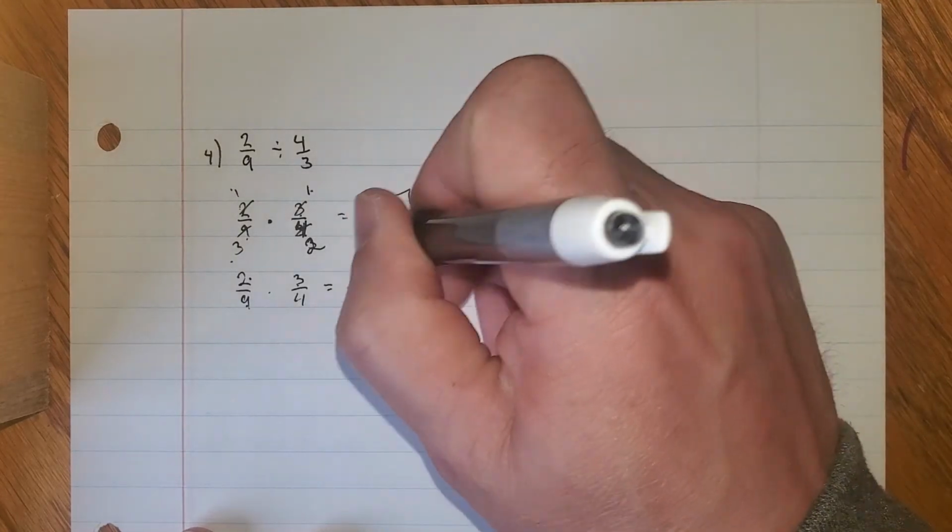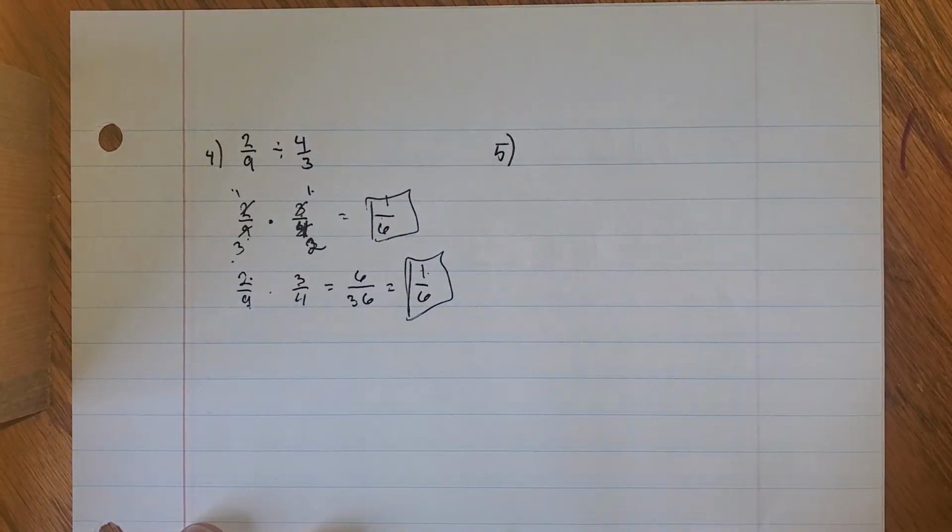So both ways, I got the same answer, 1/6. Right, fractions in simplest form. Okay, we did that.